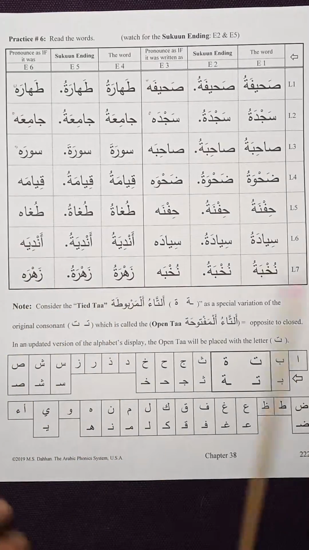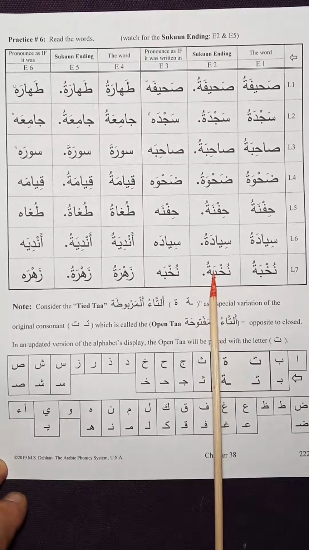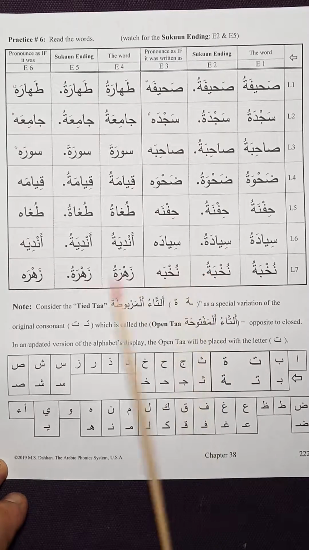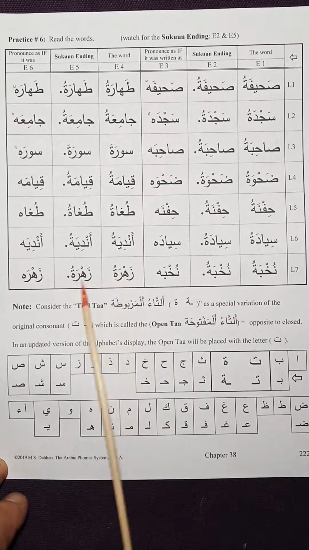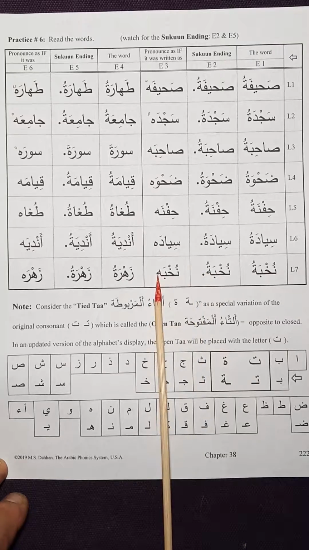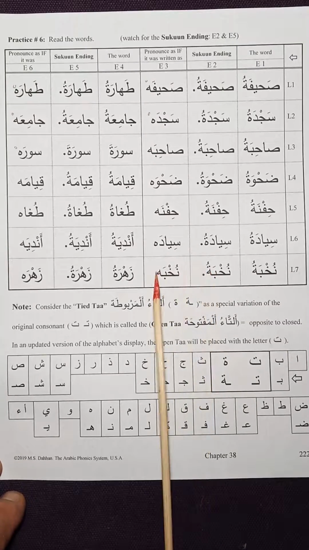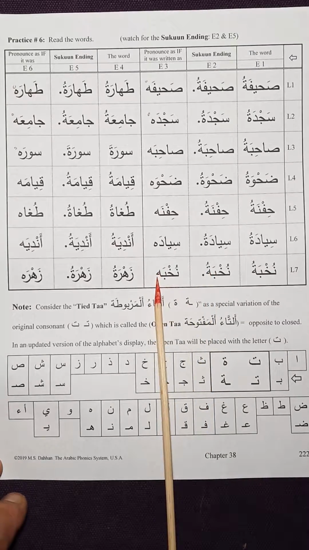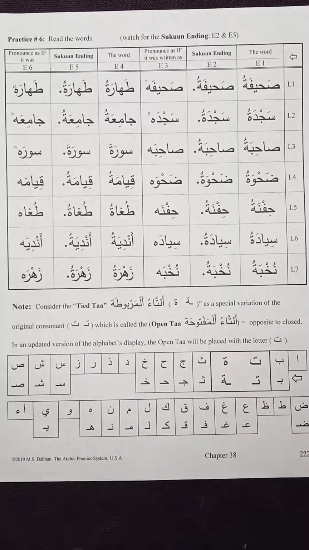Again, remember, because of the dot, the tattoo T becomes ha, it changes into a different letter. The ta, the tattoo T, becomes ha, hu, he, but with sukoon.